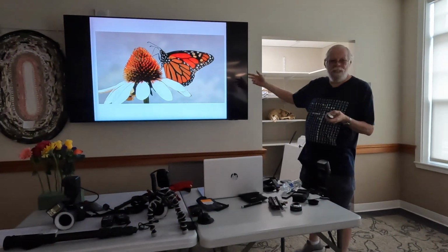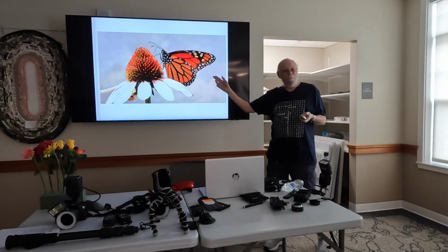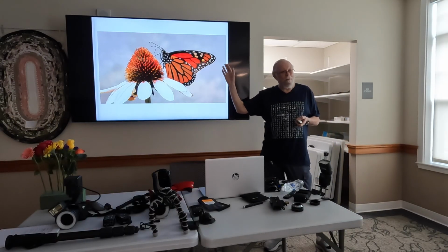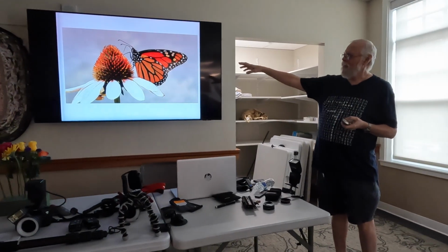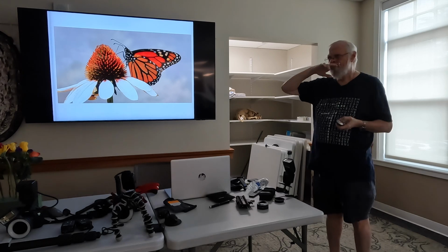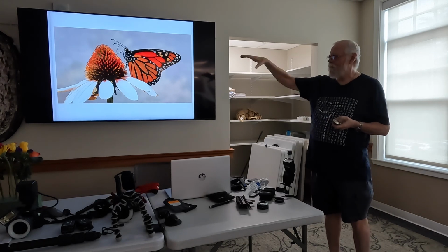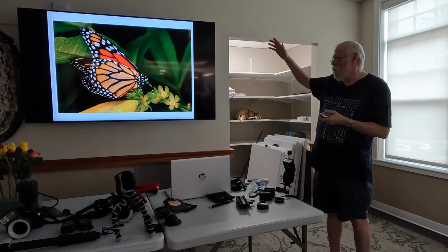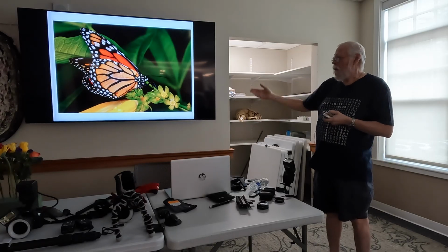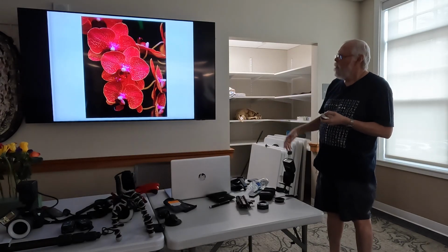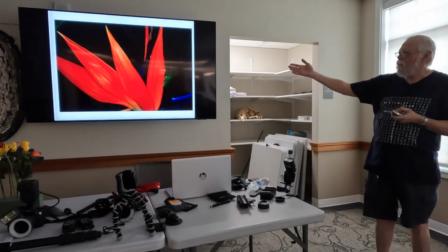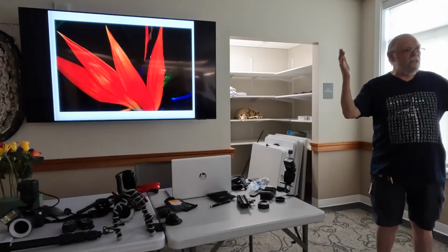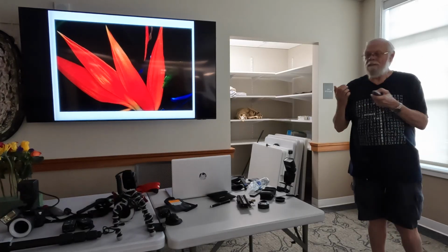This is, I cheated on this one. I took the background out because I was not happy with the background. It was terrible. This was actually in a, was it butterflies? They did have some butterflies, but it was more just natural stuff. Again, some more. Then we can go to orchids, right? Beautiful orchids you can shoot. Remember, these are all with the same lens, the 100mm. So I haven't changed anything.